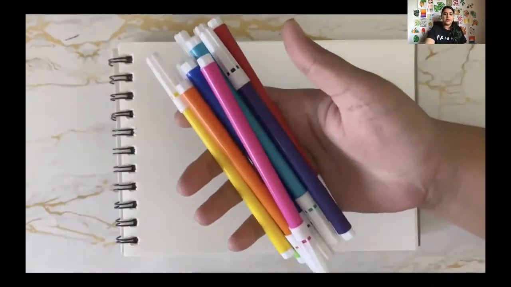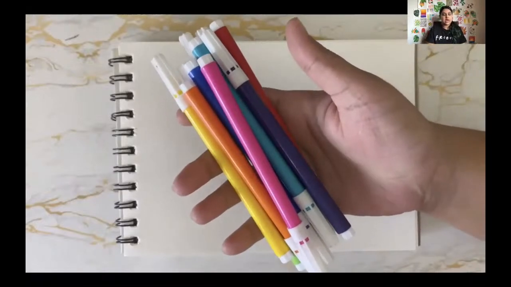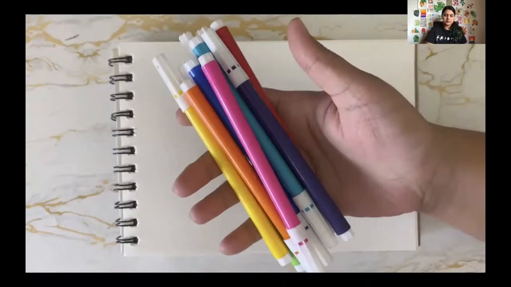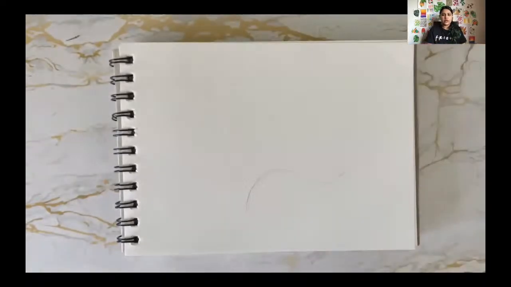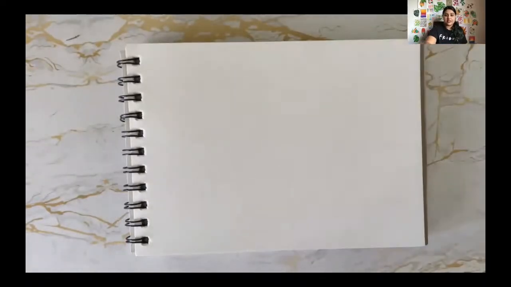The next thing that you need for today's class is a bunch of sketch pens. Here you can see I have a bunch of simple and easy sketch pens, and that's what we're going to be using as part of today's class. Sorry, that's all the things that you need for today. You won't actually be needing anything else. So let's start drawing.